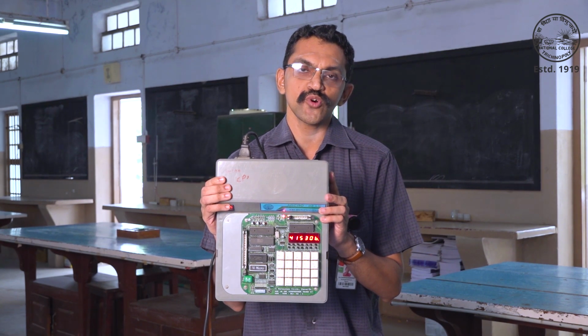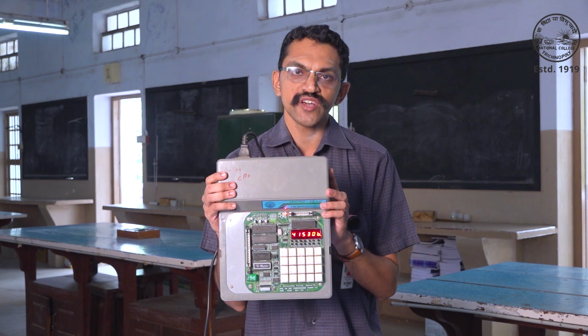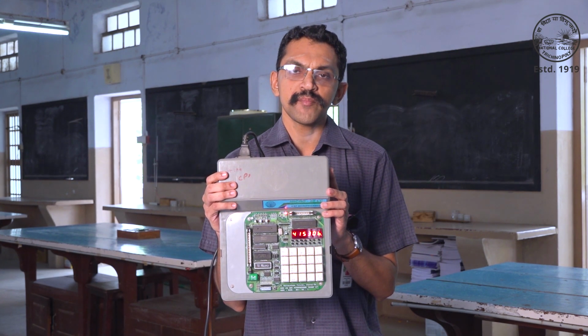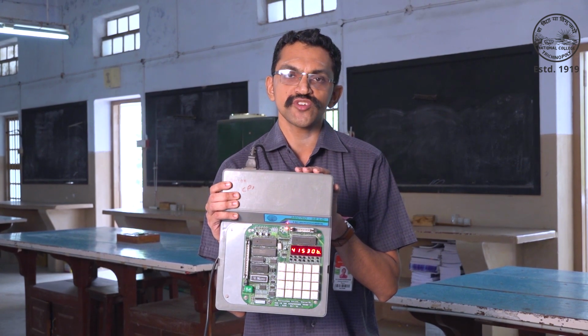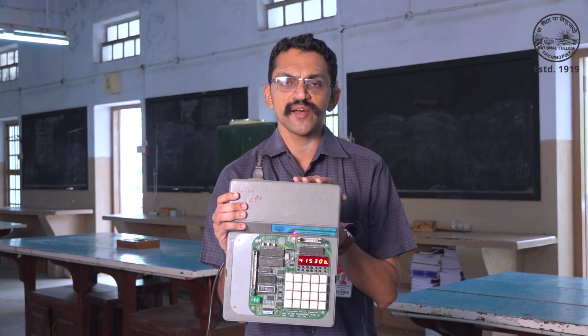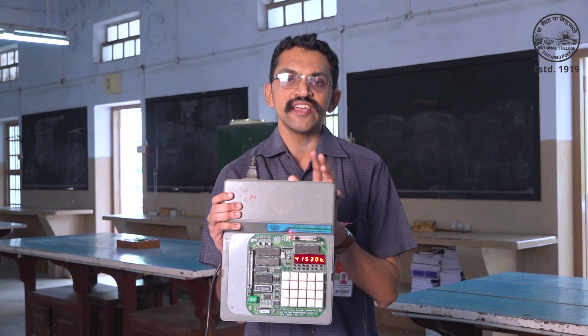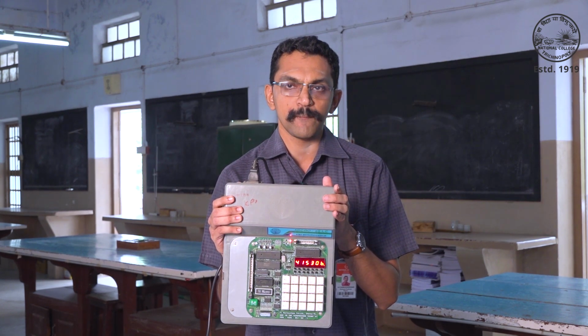So, for starting the program, we have to give reset, substitute, and then we have to start the memory address typing. The memory address for this microprocessor kit can be from 4000 to 8500. It depends upon the user where the program has to be executed, in which address it has to be loaded, and in which address it has to be compiled.